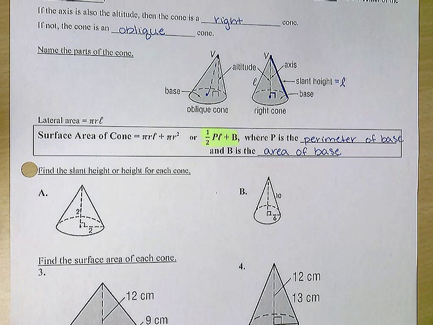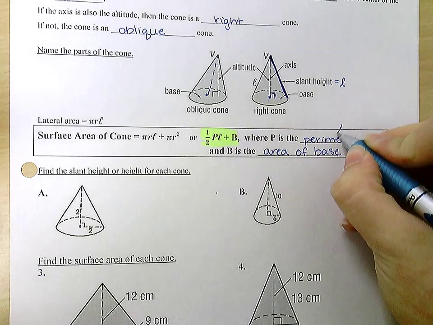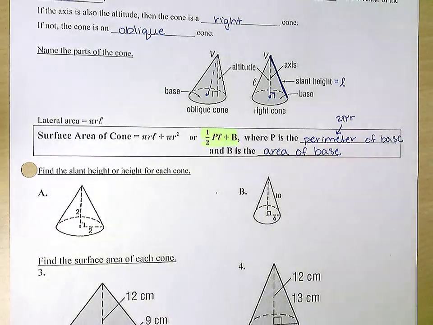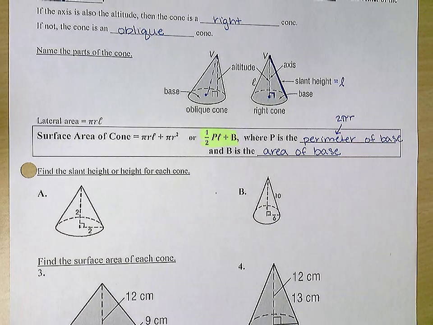So we have the perimeter of the base and the area of the base, and again, that L value is your slant height. Now, to find the perimeter of the base, since our base is always going to be a circle, perimeter of a circle is the circumference. So to find that perimeter, we use 2 pi r.